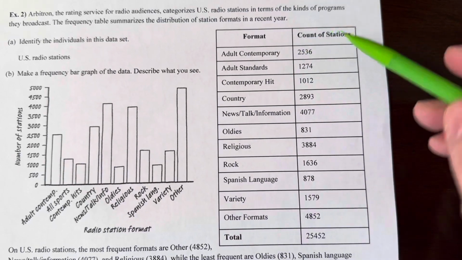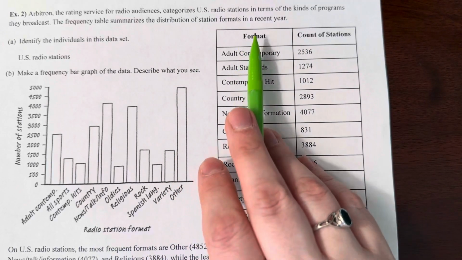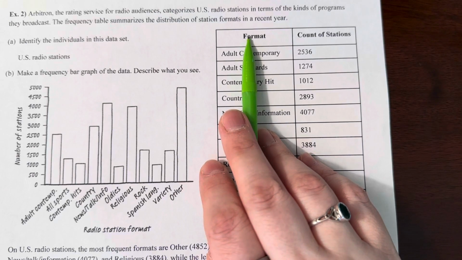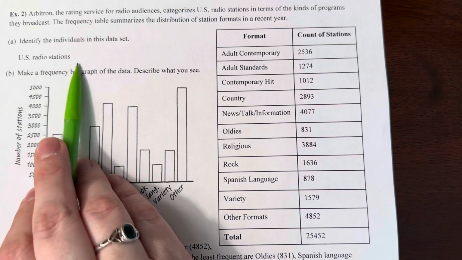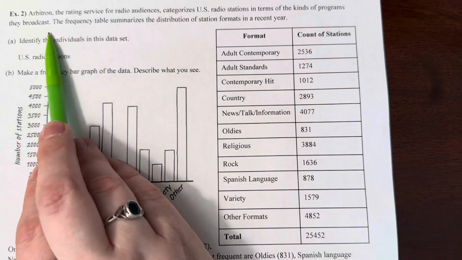type of music. Now, the individuals in the data set who would have been reporting what format of music they play would be the U.S. radio stations. All right, it categorizes U.S. radio stations in terms of the kinds of programs they broadcast.